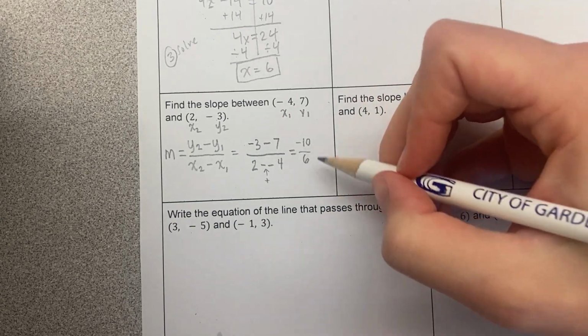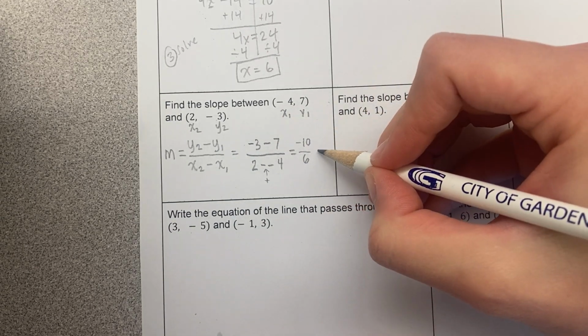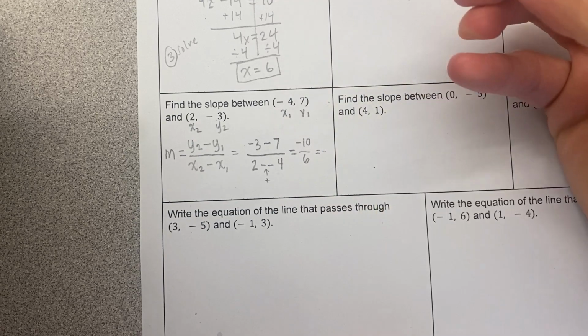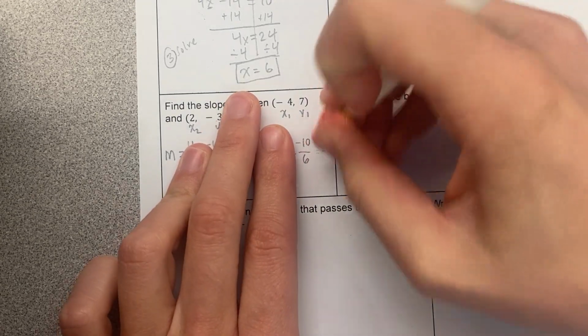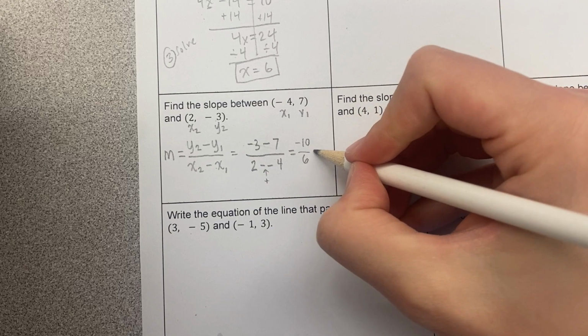Okay, now I noticed two things. Number one, I noticed this is a negative divided by a positive, so that's negative. We put the negative out in front of the fraction, and I'm just going to put it down below so I can have space to do it neatly.